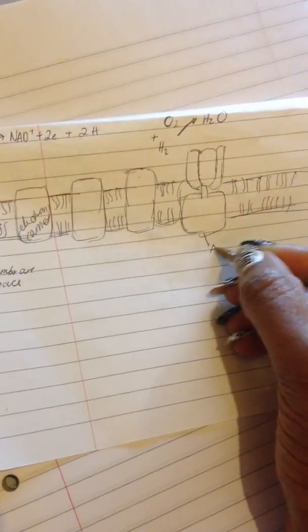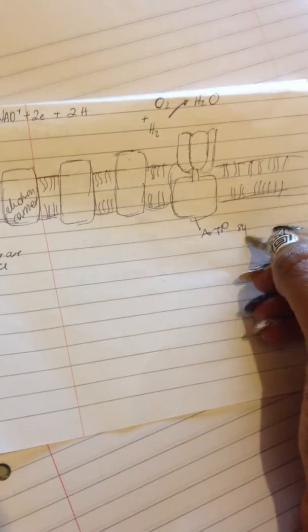And this molecule here is called an ATP synthase enzyme. And by the name, you can sort of deduce what it does. So we get our reduced NAD here from our glycolysis, from our link reaction, and from our Krebs cycle. And these are all being stored in the matrix.